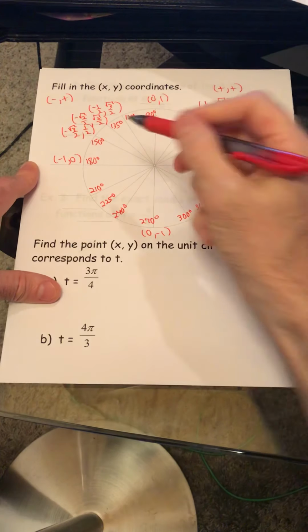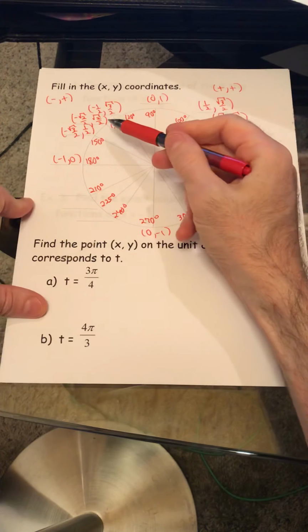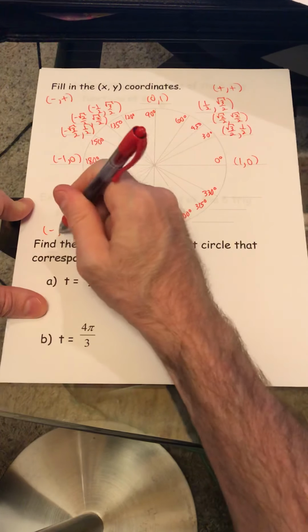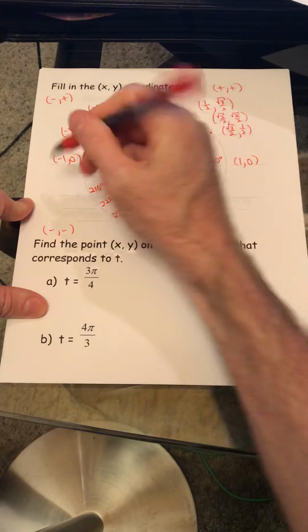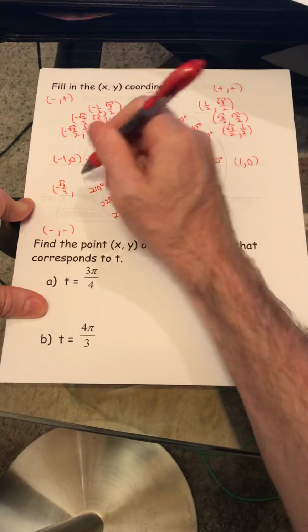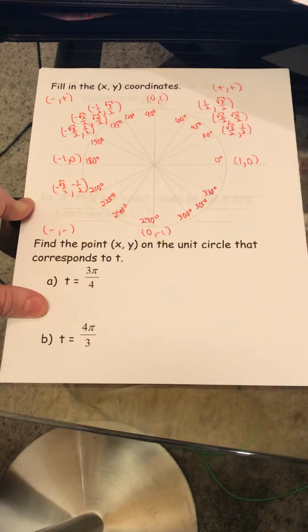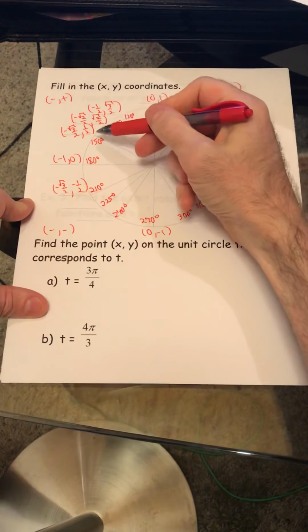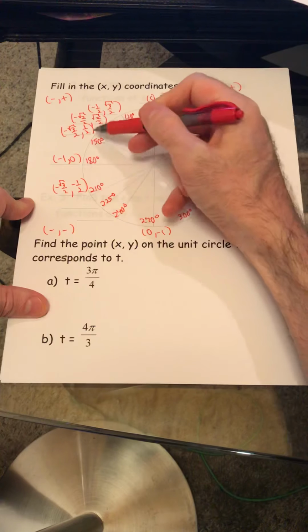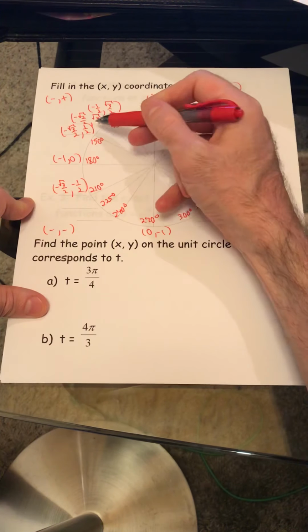Now, from here, in quadrant 3, again, you can reflect all of these coordinates down. In quadrant 3, everything is negative. So here, the x-coordinate remains, the y-coordinate becomes negative. Now, just be careful as you do go around. Make sure you do reflect coordinates down correctly.